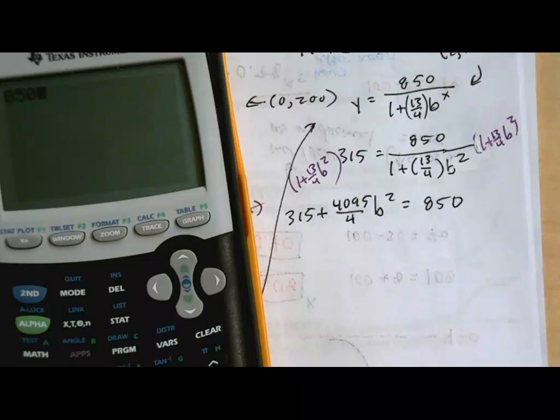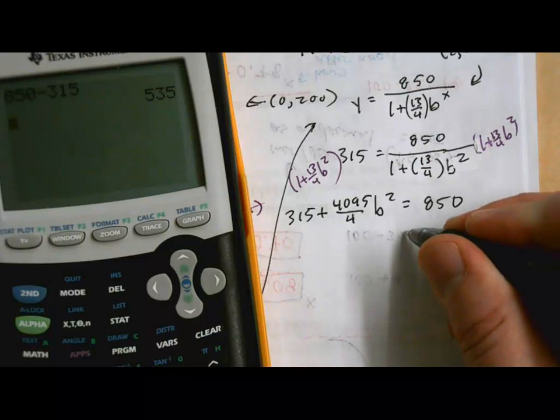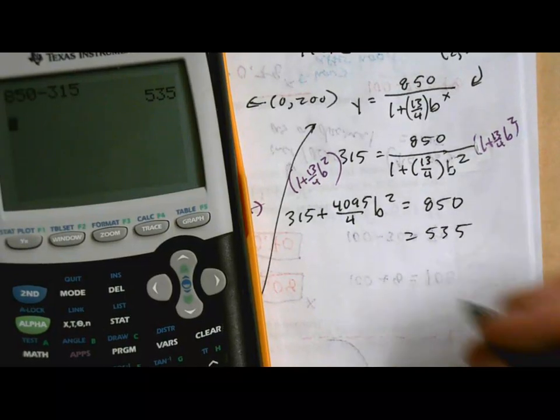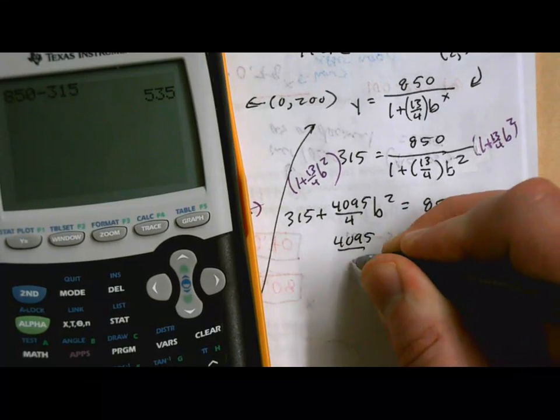I don't know what 850 minus 315 is. 535, thank you. 535, got this big old messy fractions to deal with. Grumble, grumble.